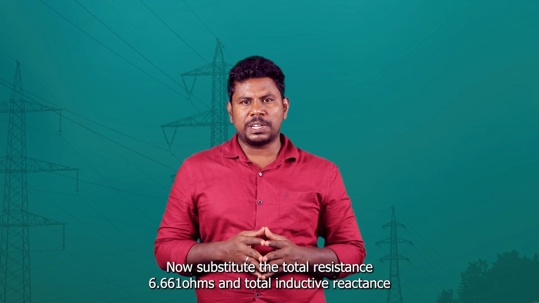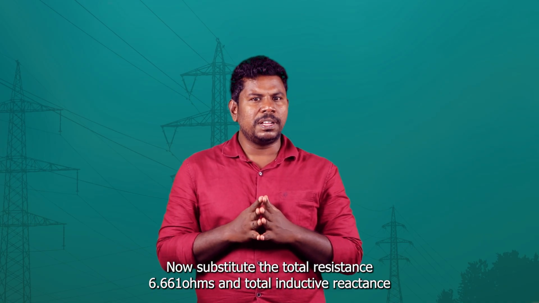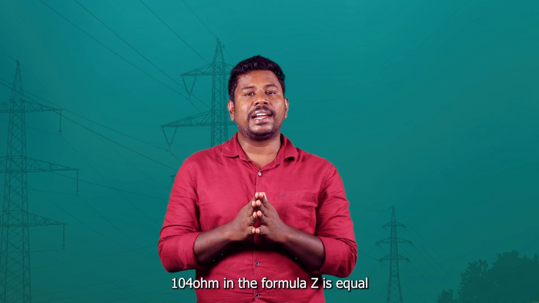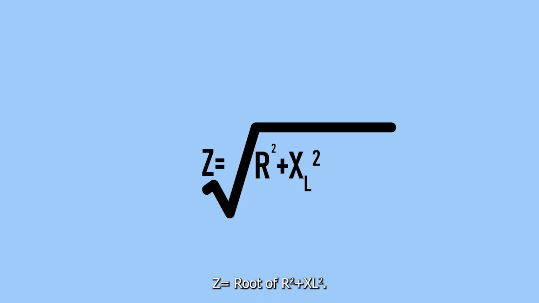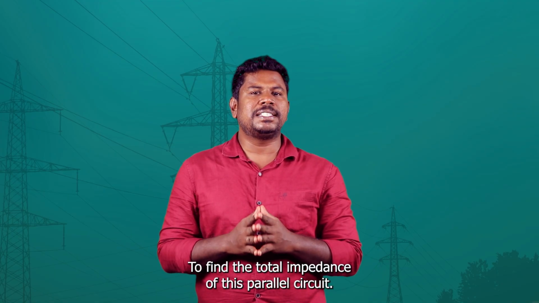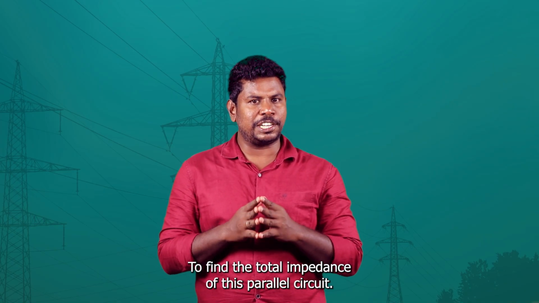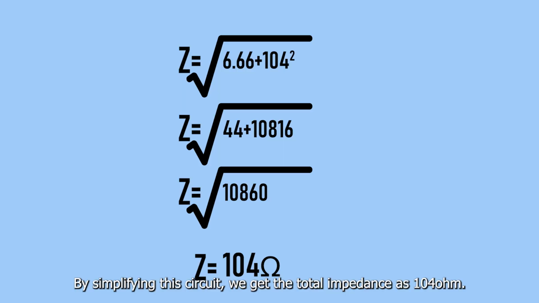Now, substitute the total resistance 6.66 ohm and total inductive reactance 104 ohm in the formula Z is equal to root of R square plus XL square to find the total impedance of this parallel circuit. By simplifying this equation, we get the total impedance as 104 ohm.